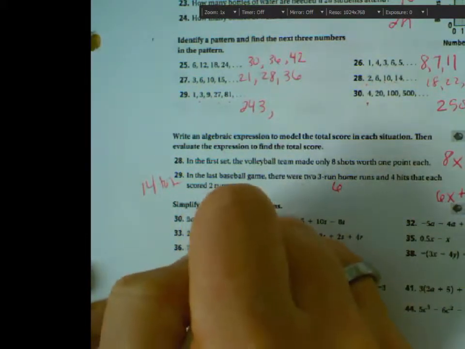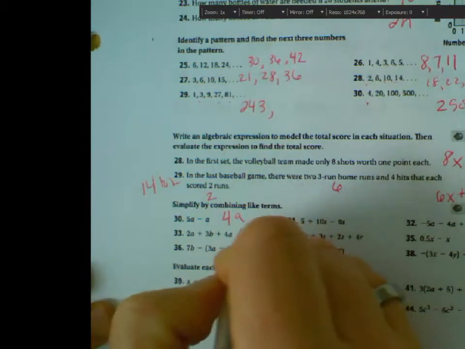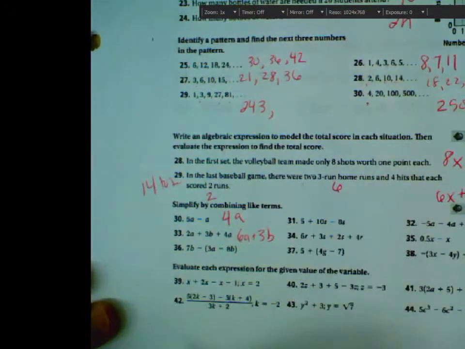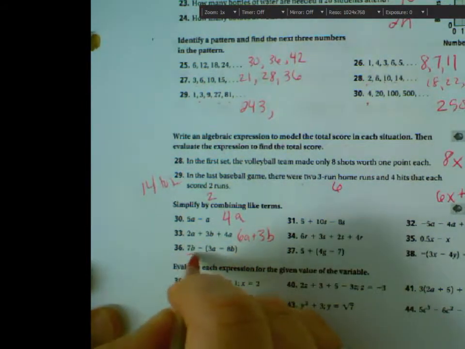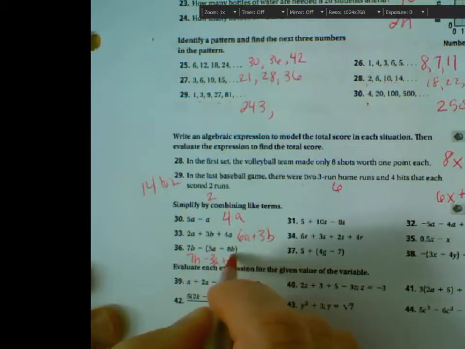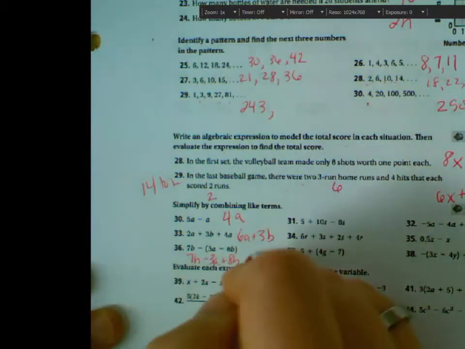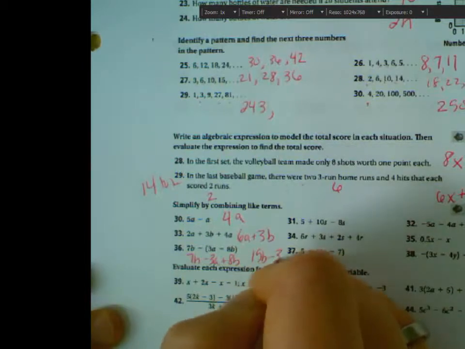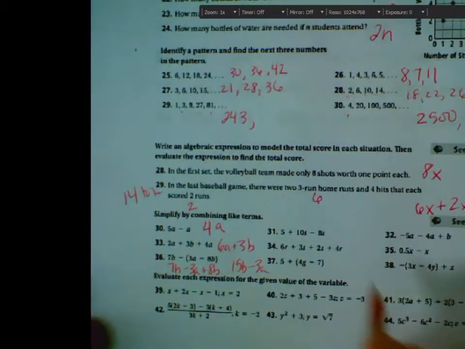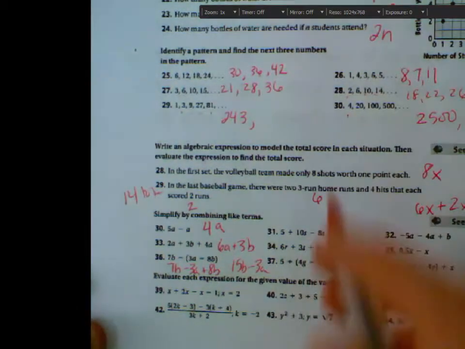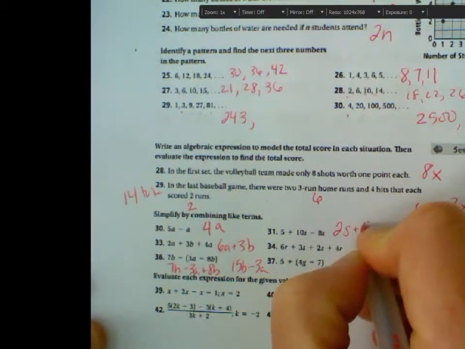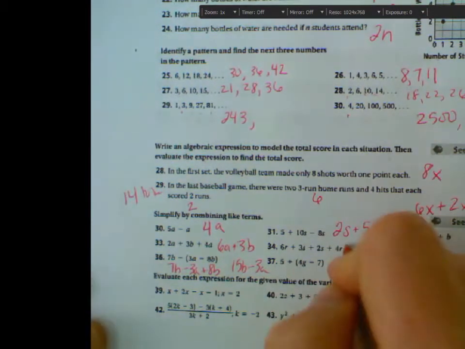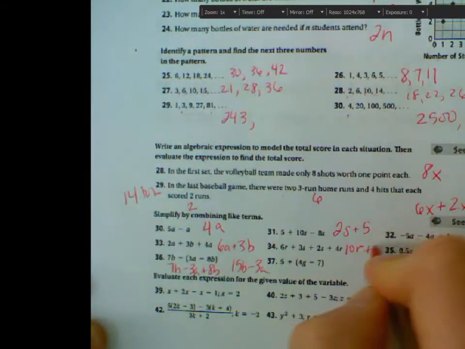5a minus a is 4a. This one you get 6a plus 3b. You're combining like terms. Here you have to distribute the negative, so the 8b becomes positive. So your answer is 15b minus 3a. Add the s's, so 2s plus 5. Here you're going to add the r's, 10r, and add the s's, plus 5s.